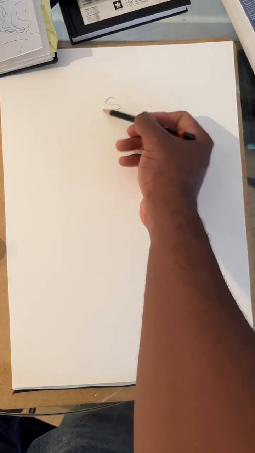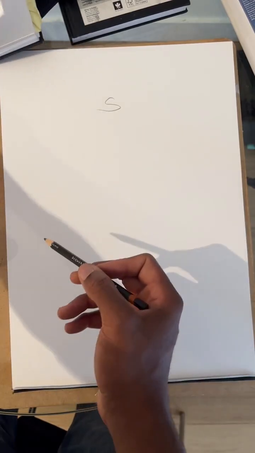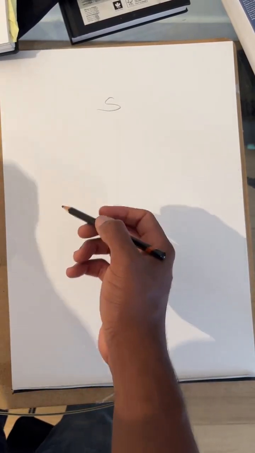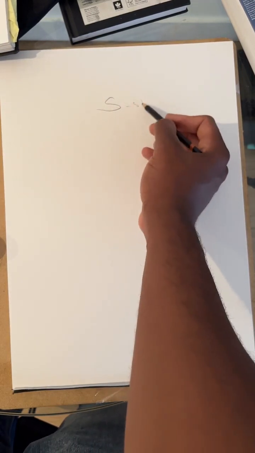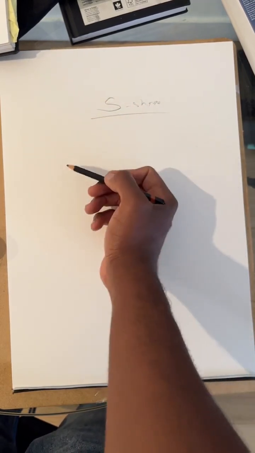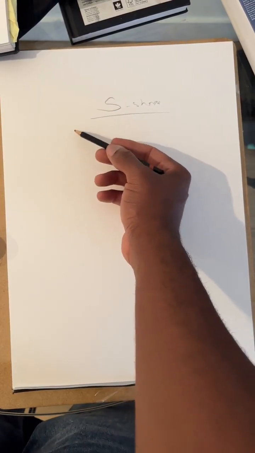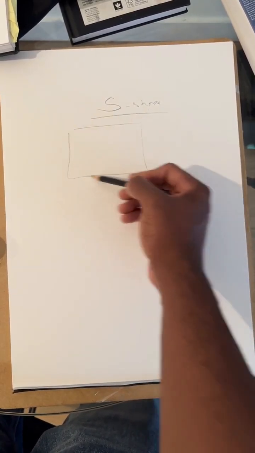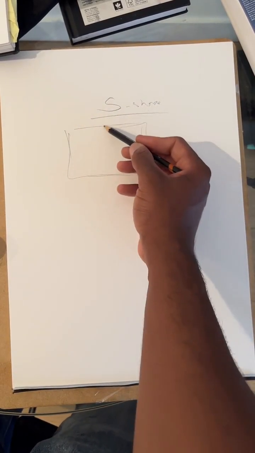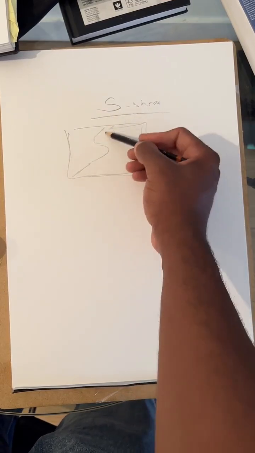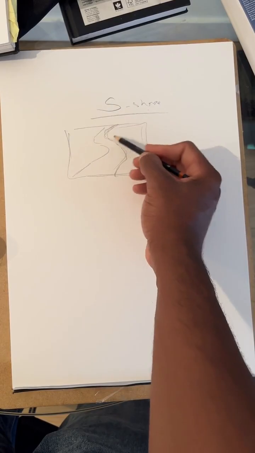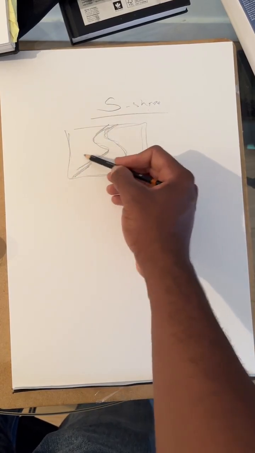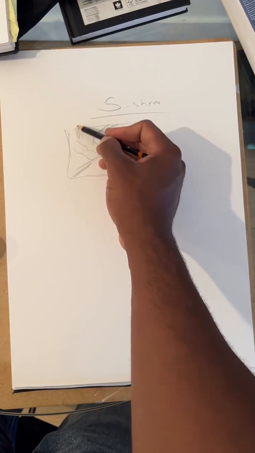I'll do one more that I use quite a lot. It's the S. Sorry, my handwriting is atrocious, but you use an S shape a lot in nature. I'll draw a little thumbnail for you here. So imagine this is a spiraling river, and then you've got the hills going up, then the trees here.